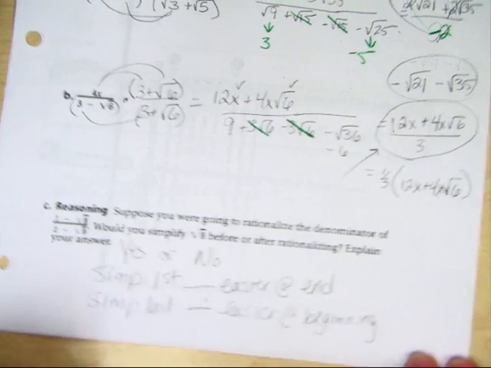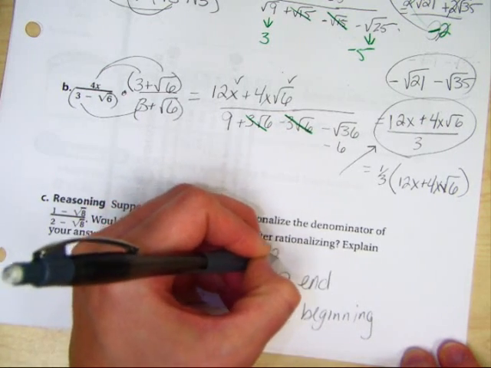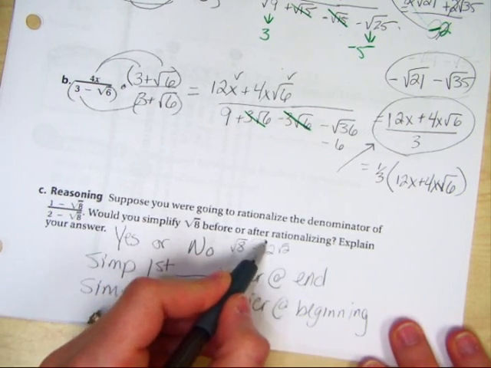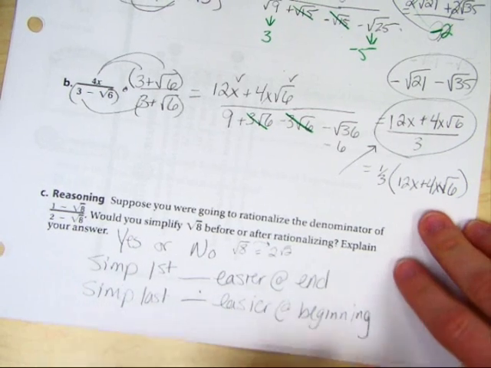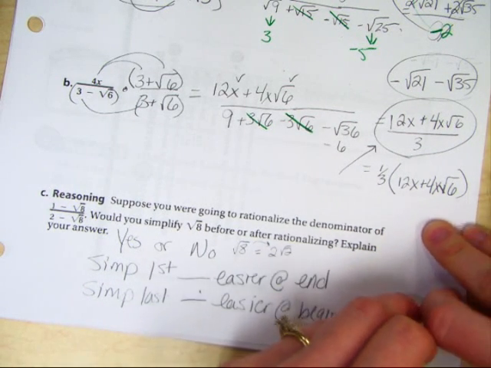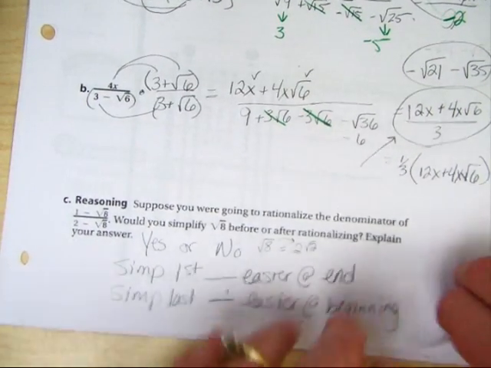Now what do they mean by simplifying the square root? They're saying if you make the square root of 8 into 2 square roots of 2. That's what they're asking you about. Would you simplify the square root of 8 to be 2 square roots of 2? Well, maybe at the beginning, maybe at the end. I like to do it at the beginning because that's the way I was taught, but it doesn't make a difference as long as you're right.